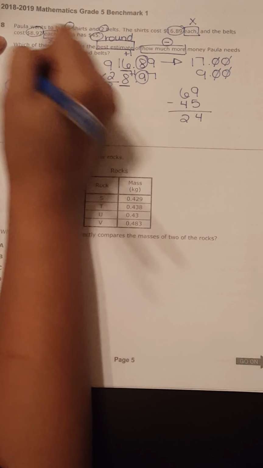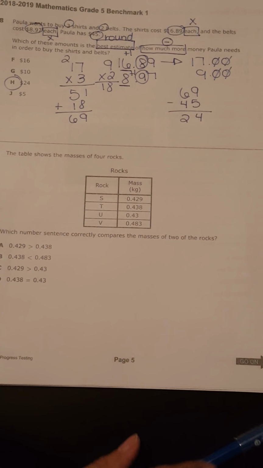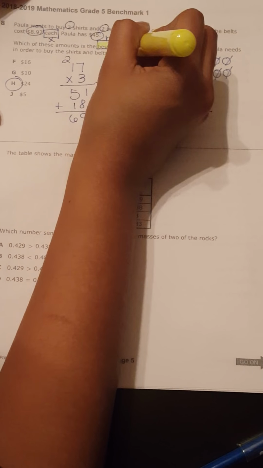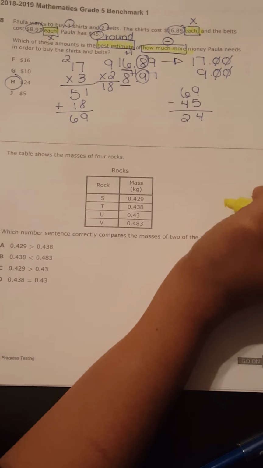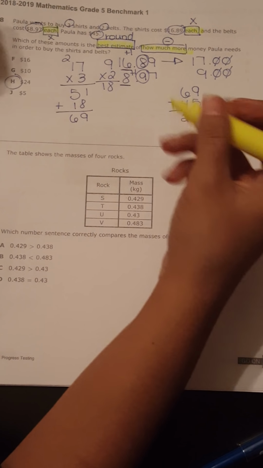9 minus 5 is 4. 6 minus 4 is 2. 24. The answer is H. Multiple things that we did. First of all, we rounded. Second of all, we multiplied by each thing that she's buying. Lastly, we figured out how much more she still needed from what she had. Correct answer, letter H. Moving on to number 9.